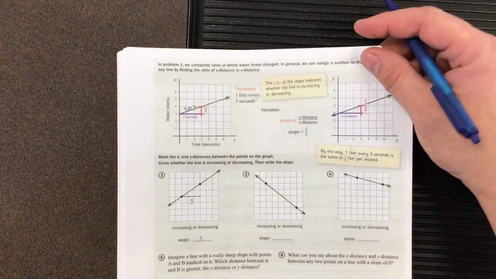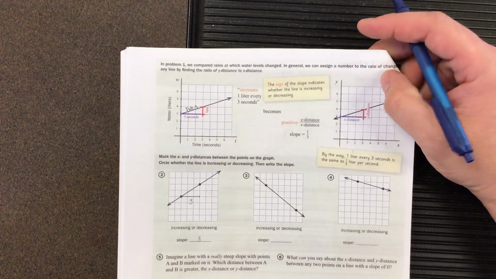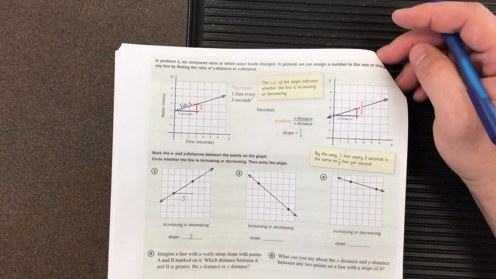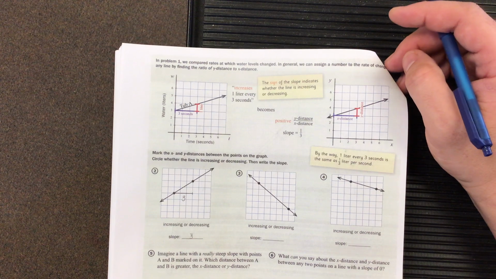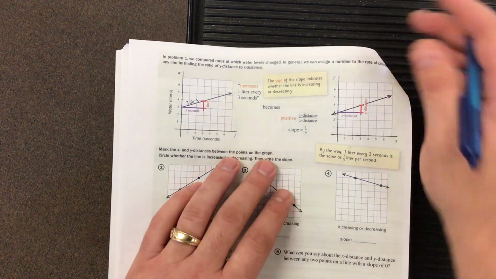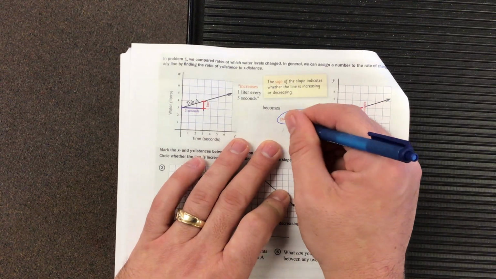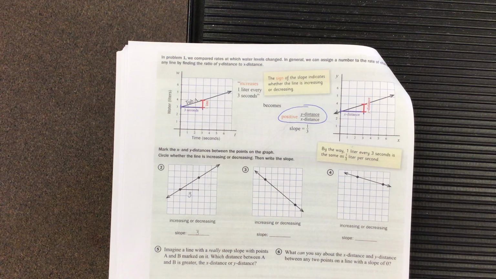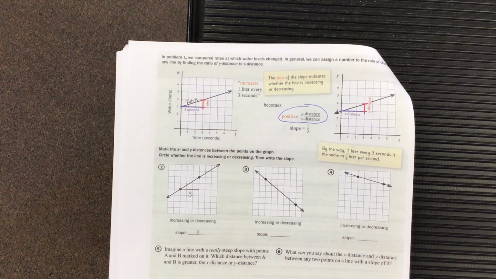All right, next question. It says in problem 1, we compared rates at which water level changed. In general, we can assign a number to this rate of change by finding the ratio of y distance over x distance. So this is what we did yesterday. Y goes on top. And circle that formula. How far up and down the dots go is always on top. Left and right is on the bottom.